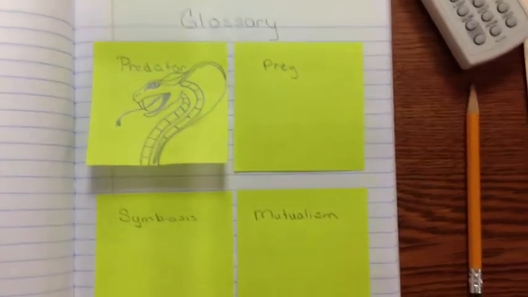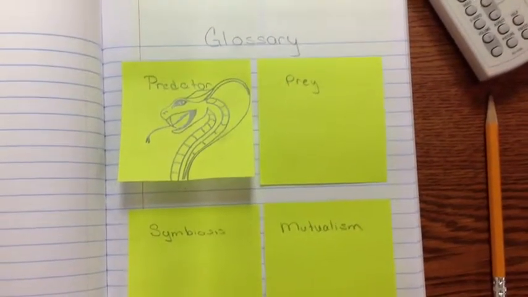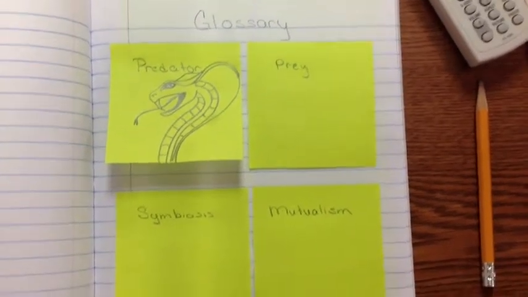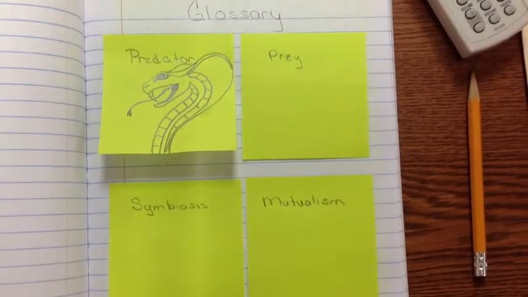So I'll now move on to prey, and then I'll start working my way through most of the other vocabulary terms. It's important to put all your terms and your Post-its down in the very beginning, just in case you don't finish by the end of the class. That way you can look them up later at home. Alright, let's get started.